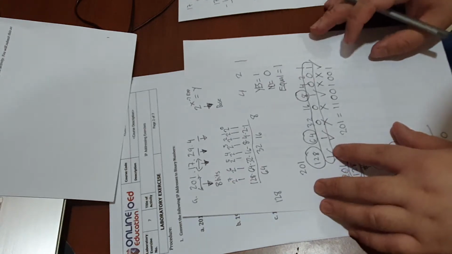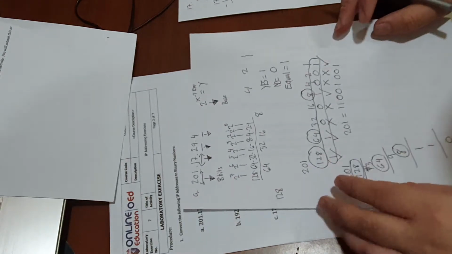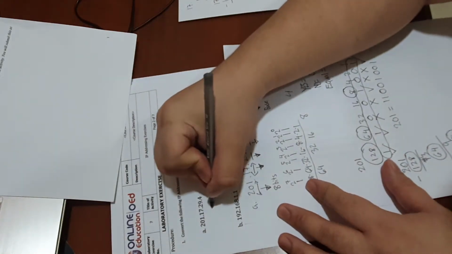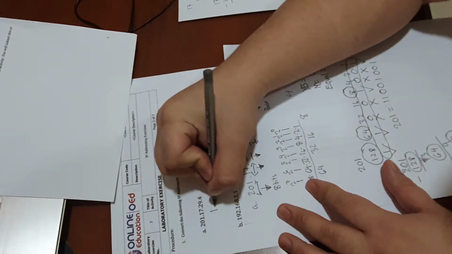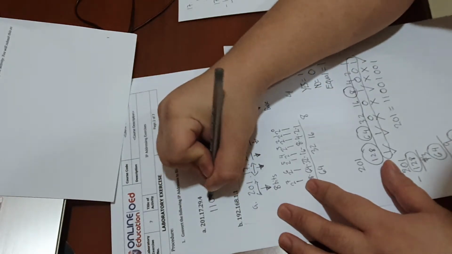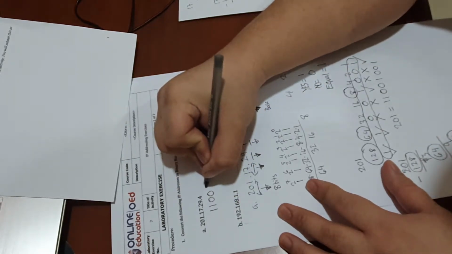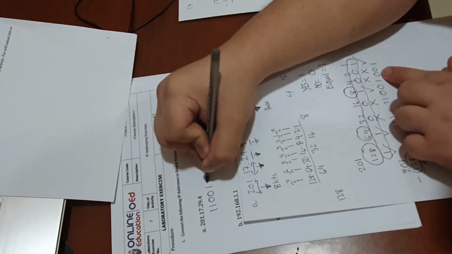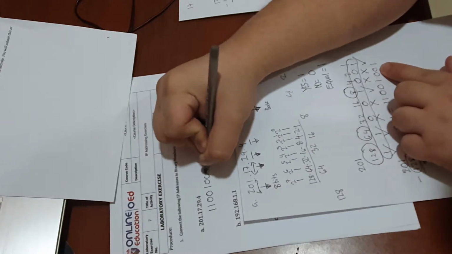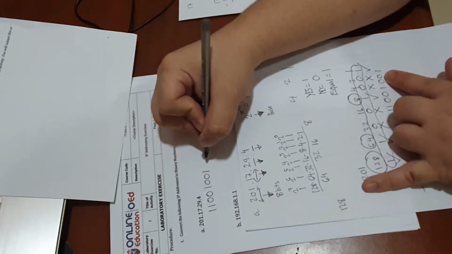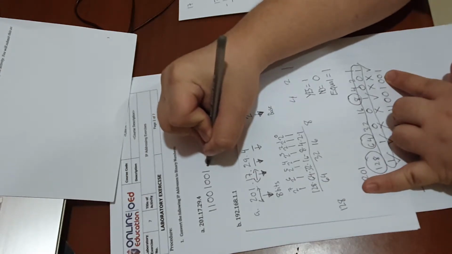So the value of 201 is equal to 1, 1, 0, 0, 1, 0, 0, 1. Okay, then I'm going to put a dot.